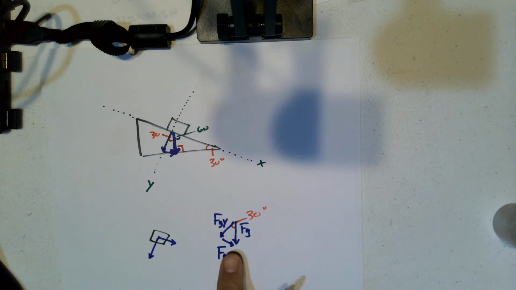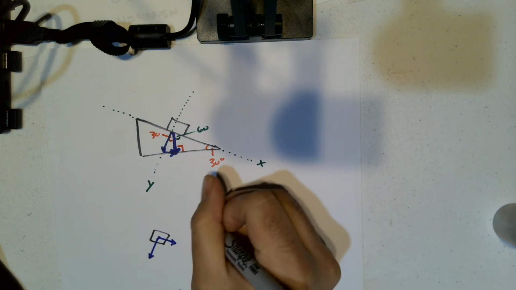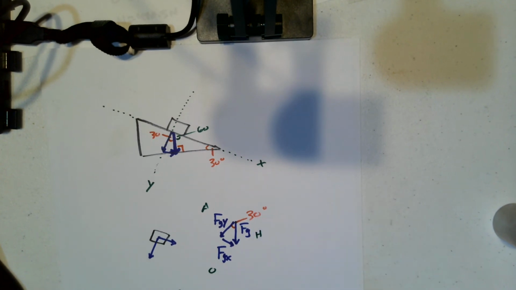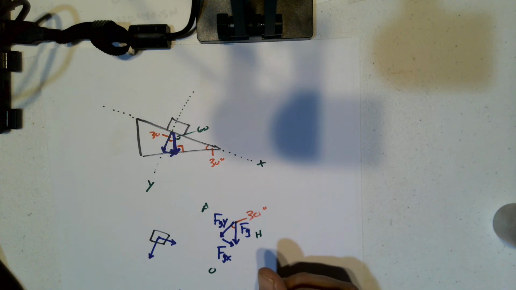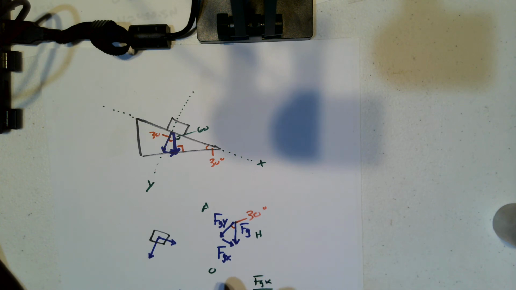So when we're looking at this right triangle here, we've got O, A, and H. And what's going to end up happening is that it's sine that gives you the x component and cosine that gives you the y component here. So if you were trying to solve for, let's say, F_gx, you'd say sine theta equals O over H. And essentially O is F_gx, and H, your hypotenuse, is just F_g. And so if we rearrange this, we would get F_g sine theta equals F_gx.